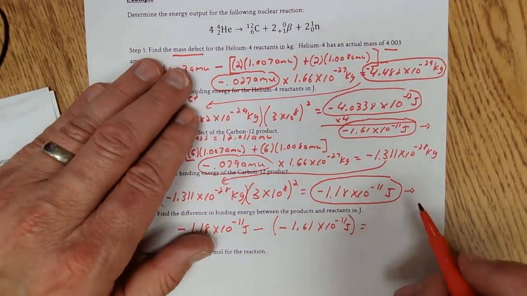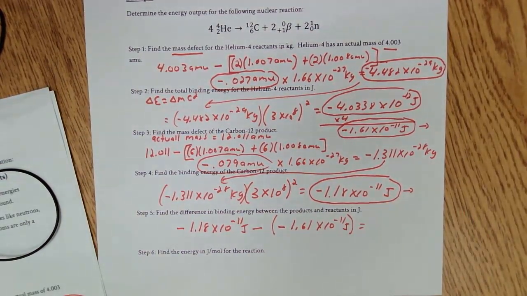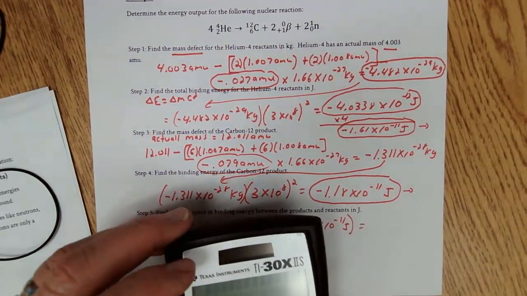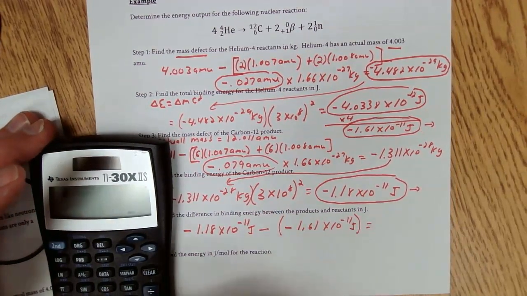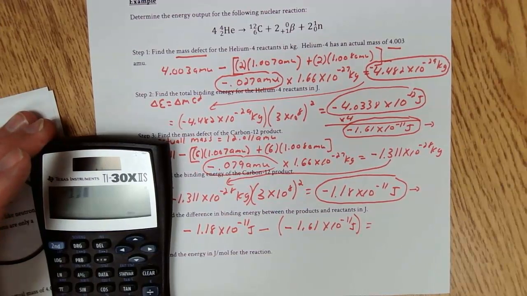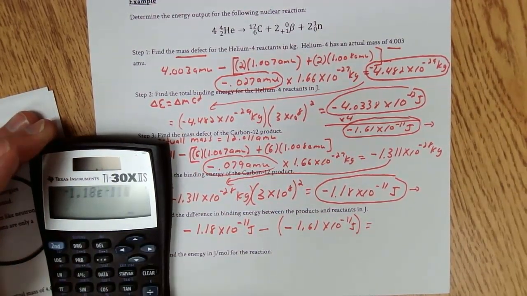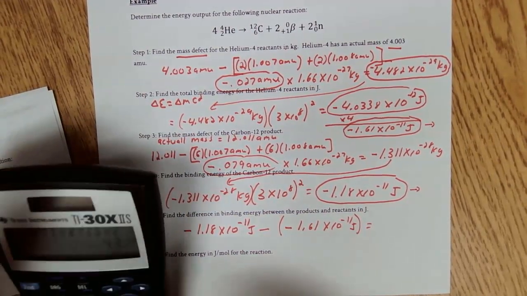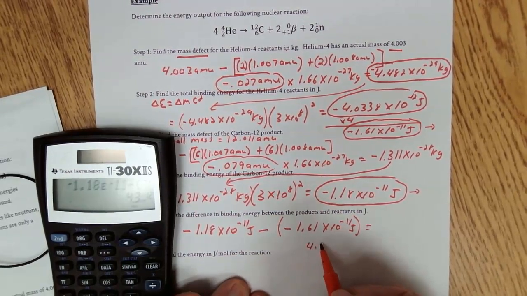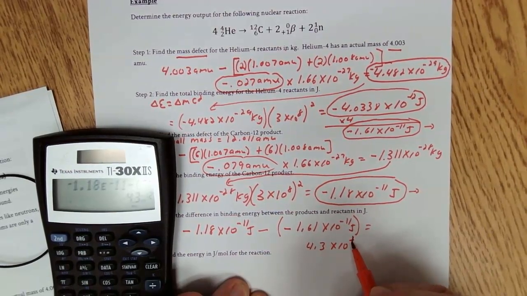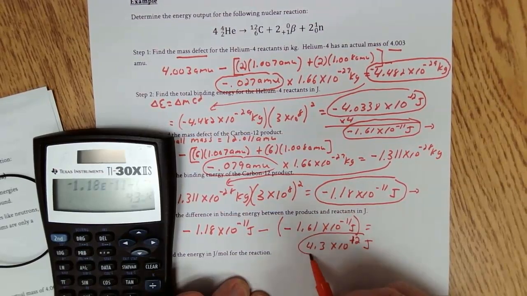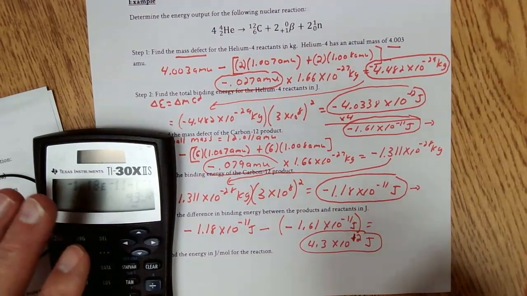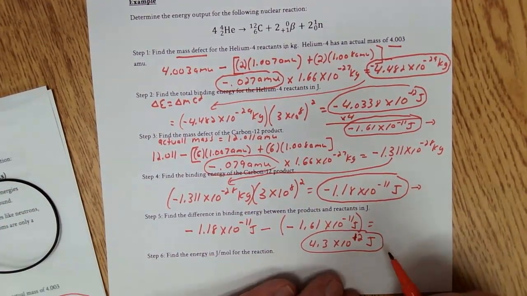Okay, so the final answer there, when we do that, I'll show you my calculator here. We're going to do negative 1.18 to the negative 11th minus, I'm going to do in parentheses here, minus 1.61 to the negative 11th, and we get 4.3 times 10 to the 12th, I'm sorry, 10 to the 12th. And that would be joules. Okay. 4.3 times 10 to the 12 joules. Okay. Now, that is per atom.